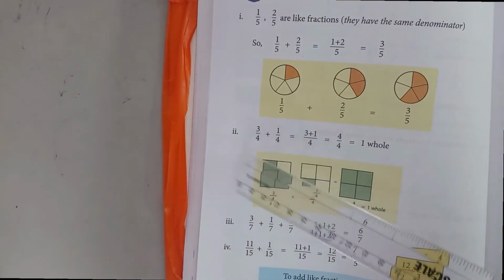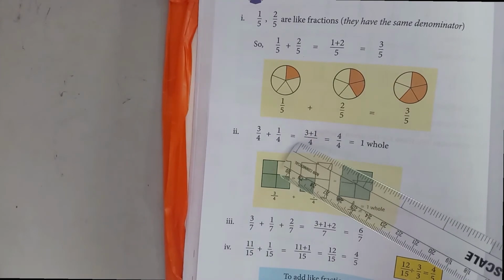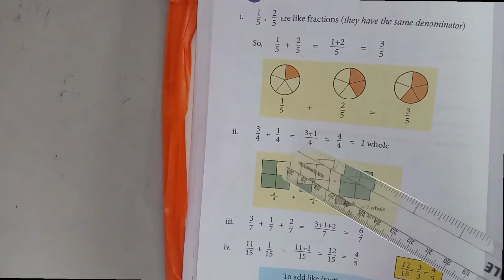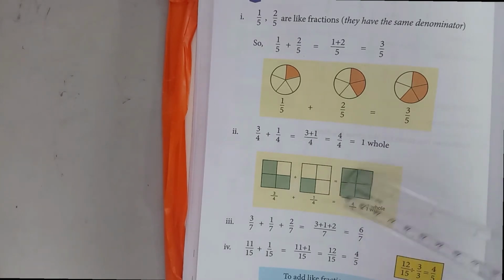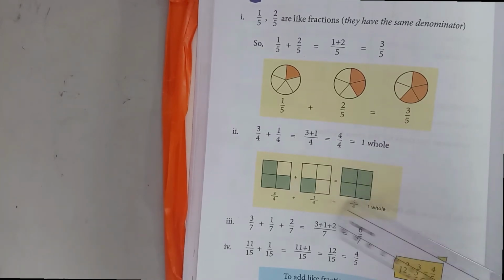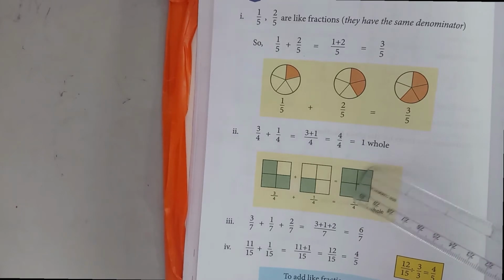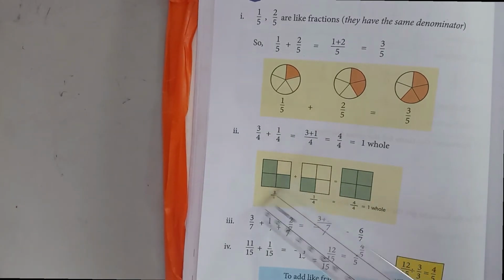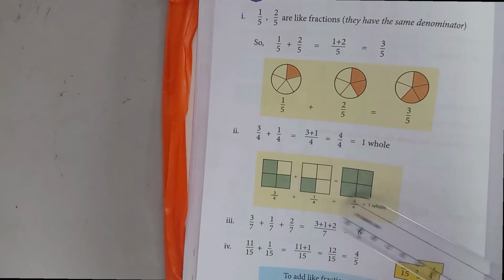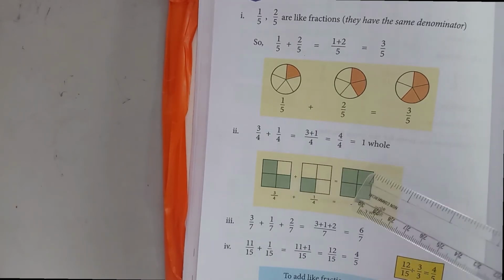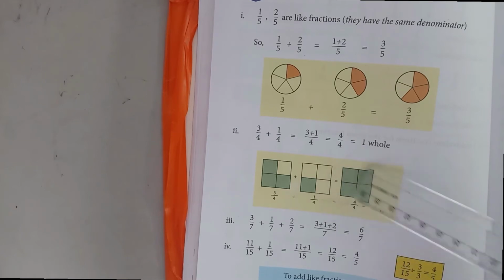Now same like the second example. Check. 3 by 4 plus 1 by 4 is equal to 3 plus 1 by 4, that is equal to 4 by 4. 4 by 4 means here how much? 1 whole, completely colored. Right? Here only 3 parts have been colored. Here only 1 part has been colored out of 4. But here total 4 parts have been colored out of 4.